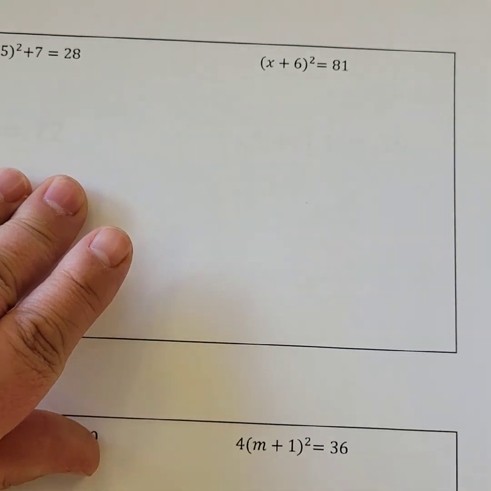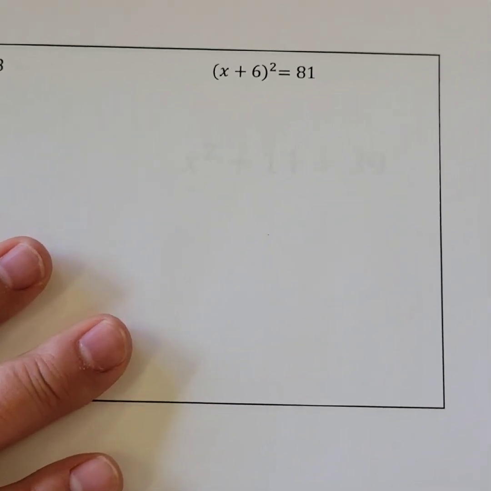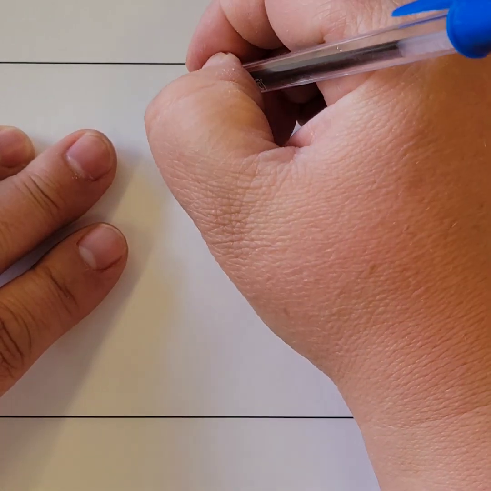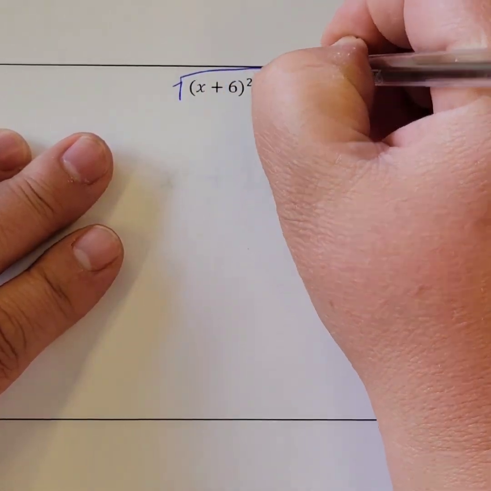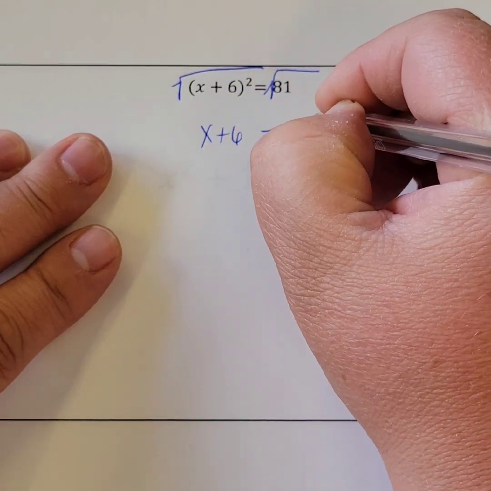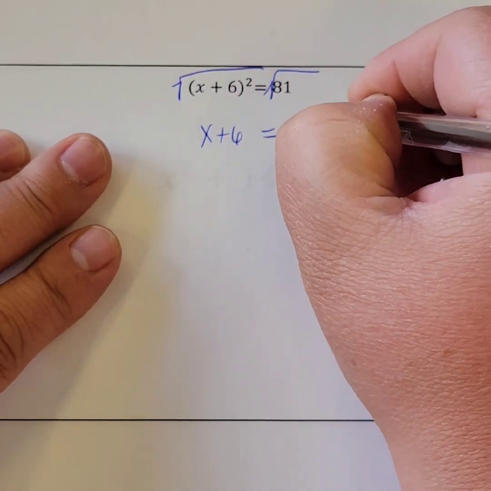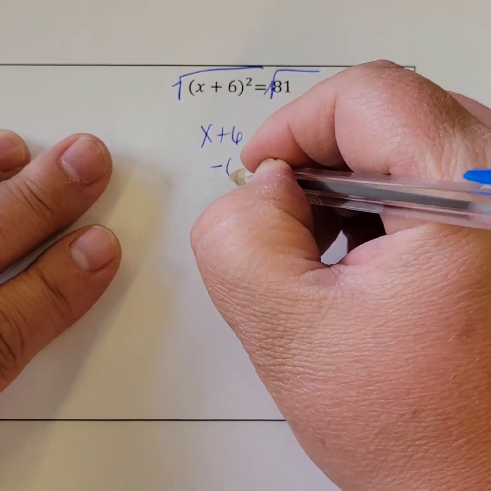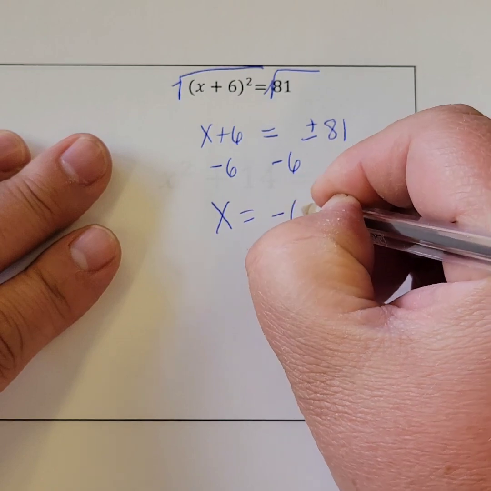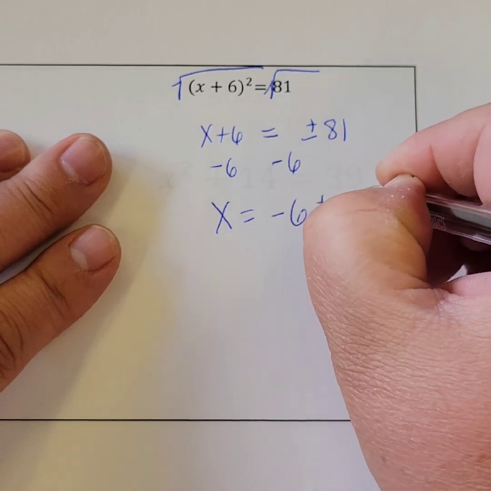Okay. So again, something's being squared, so we can just undo it. So we have x plus 6 equals plus or minus 81. Then we need to get rid of the 6. So we have x equals -6 plus or minus 81.